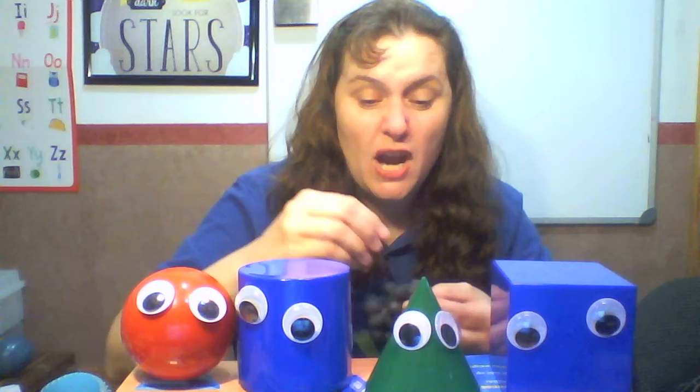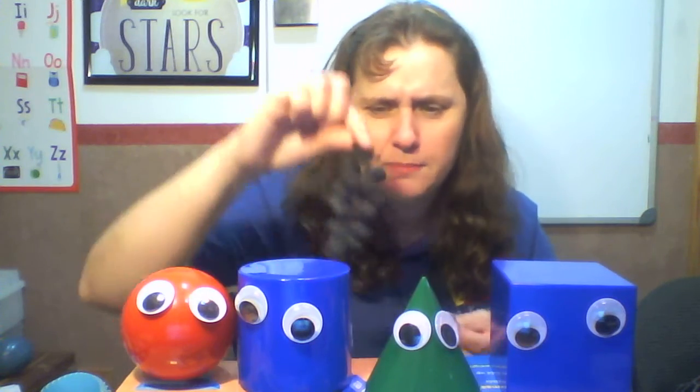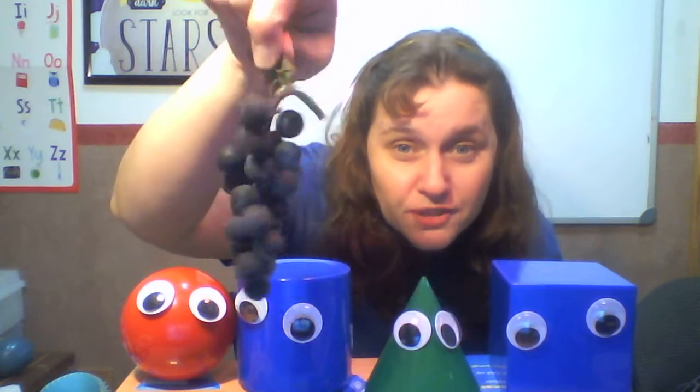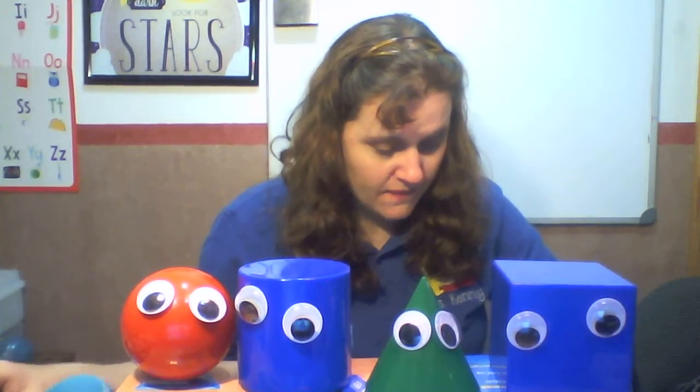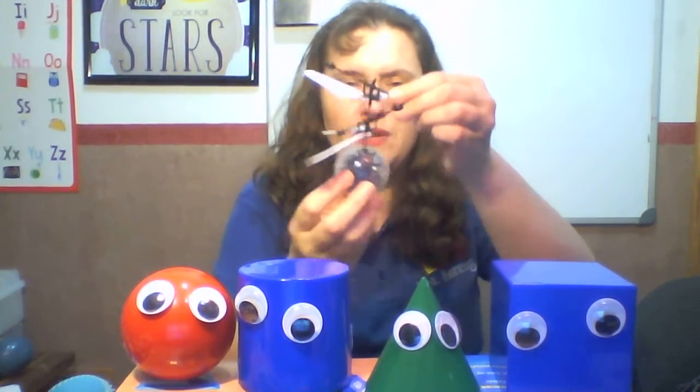I found some grapes. These are not real grapes, they're fake grapes. But look, they're little spheres. I found an apple. It's not a perfect sphere because it's kind of skinny on one side, fat on the other, but it's close to a sphere. I found this little droney guy that goes up in the air.